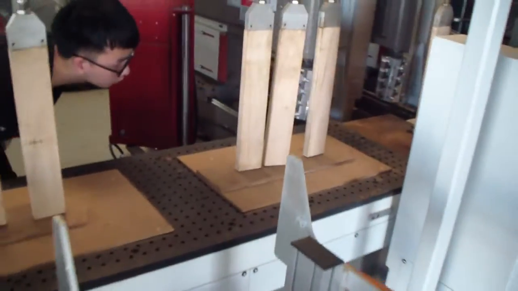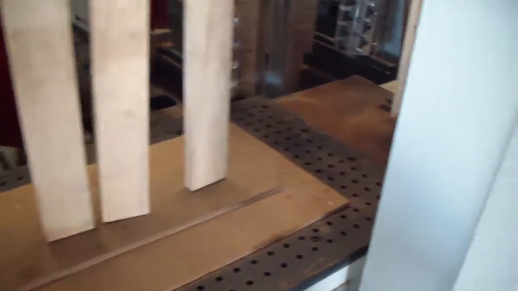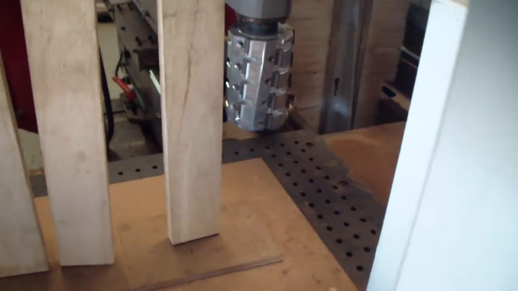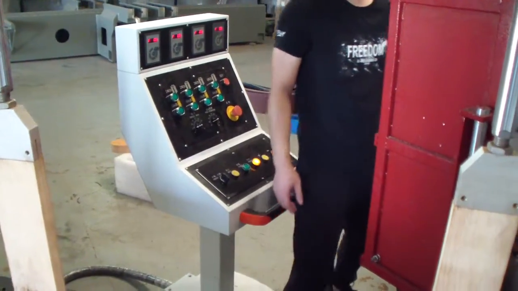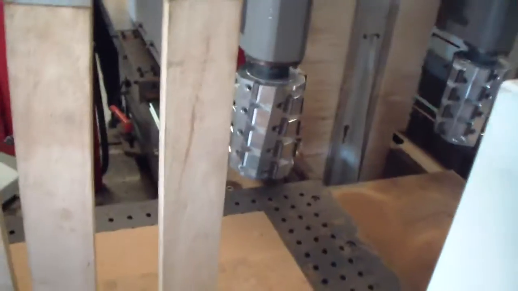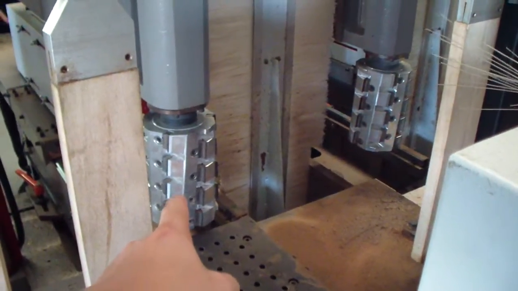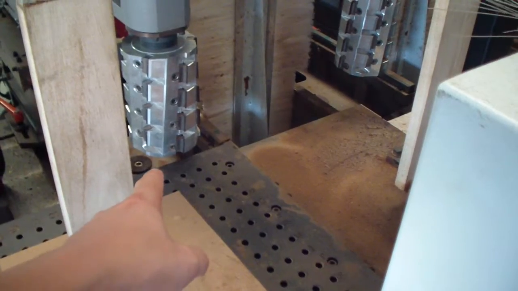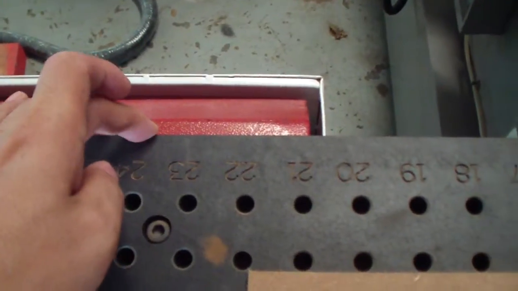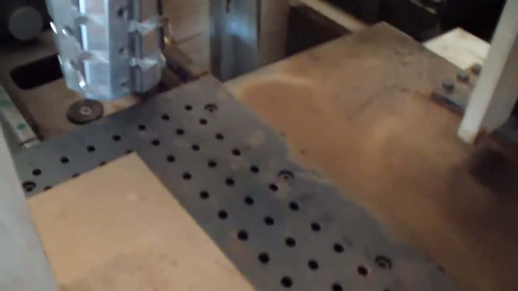Maybe I will shoot here, it will be clearer for you to understand. We can control the buttons on the control box to feed the head. Now we just get this face for the first cutter, this face against the table edge, meaning this edge under the cutter.